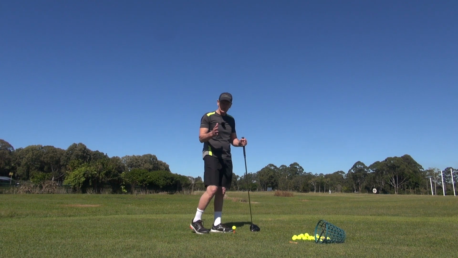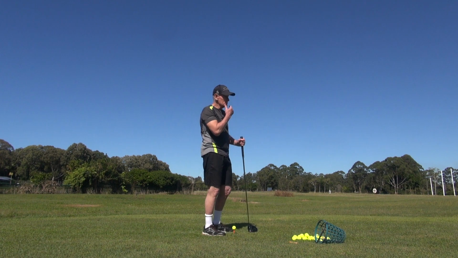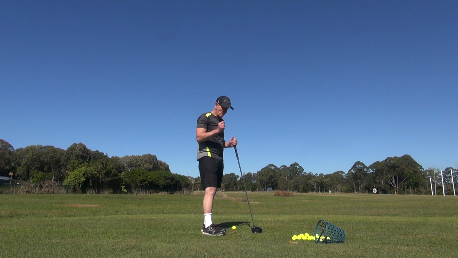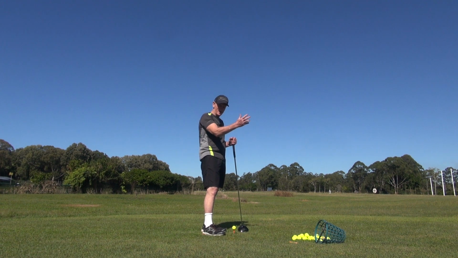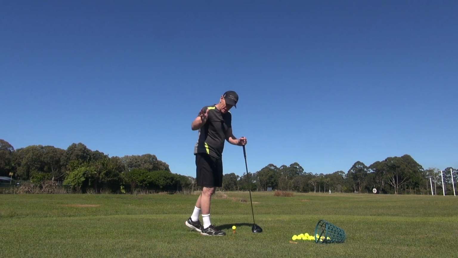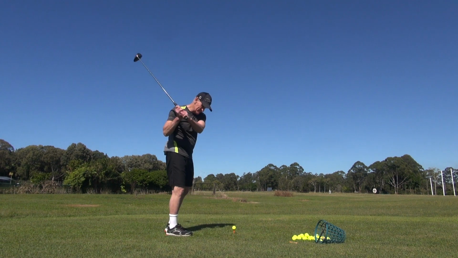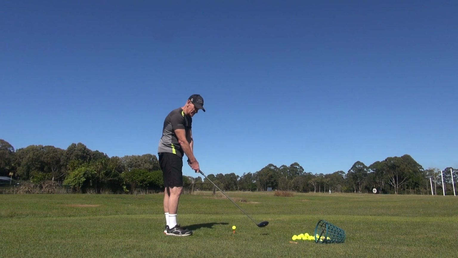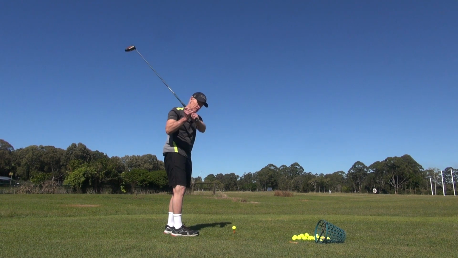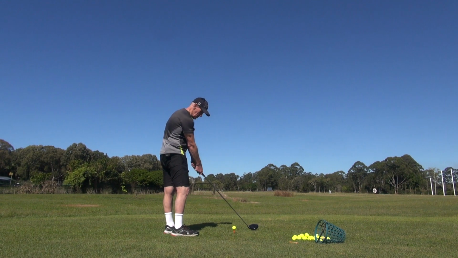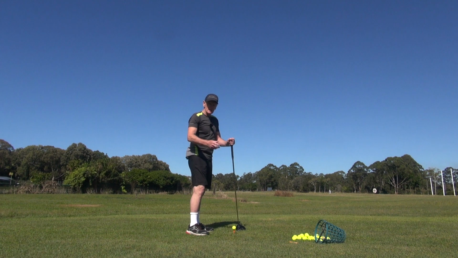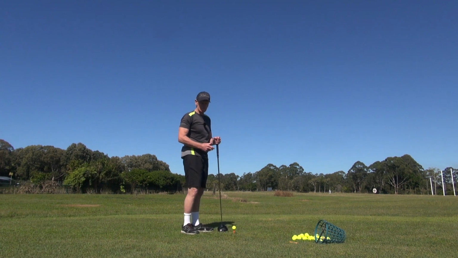Okay, path has a lot to dictate in terms of where the ball starts and then goes. If you've got an out to in path across the ball like that, and you've got a closed club face, the ball will start left and keep going left. If you've got a club coming across the line like that with an open face, the ball will start left and then curve right.